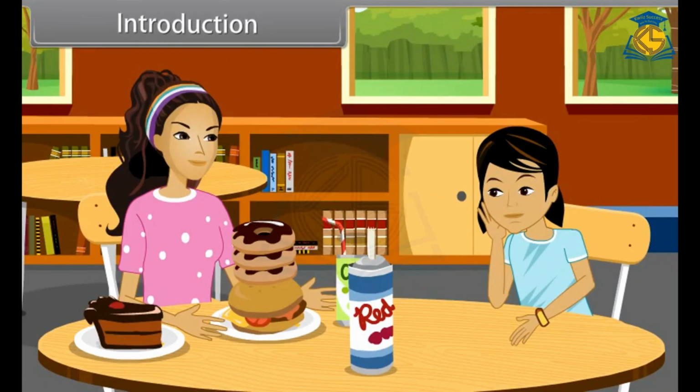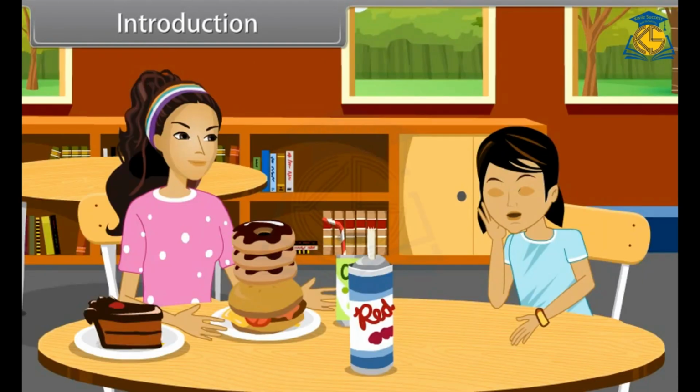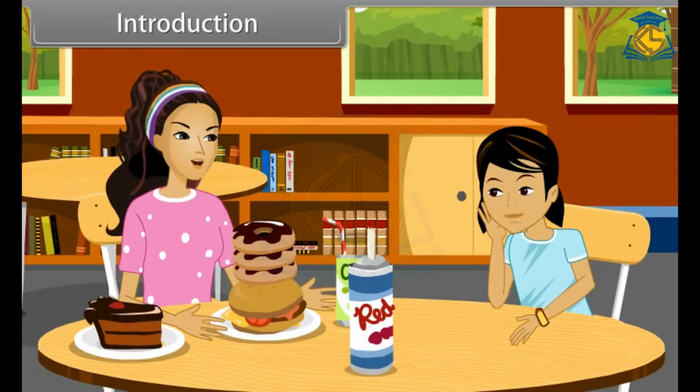Introduction. Meena, it's lunchtime and you are not eating. Is everything okay with you? No, I'm feeling toothache. I wish I could be a plant. A plant? Yes, because they don't have teeth for intaking nutrients for their growth. Yes, it's amazing. But I wonder, how do they do this? Yes, we will discuss this in detail.